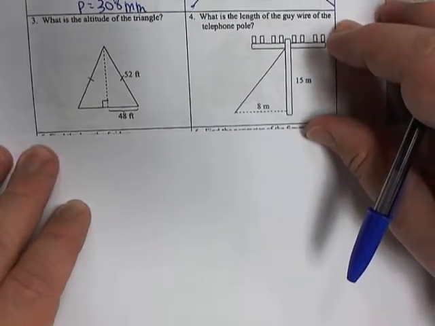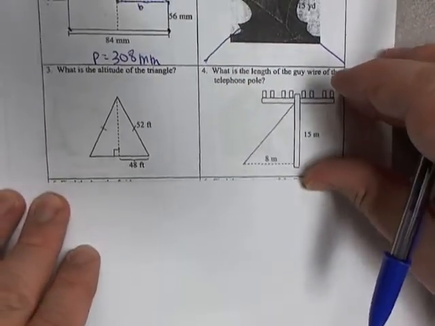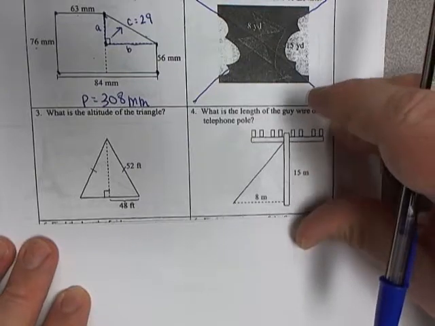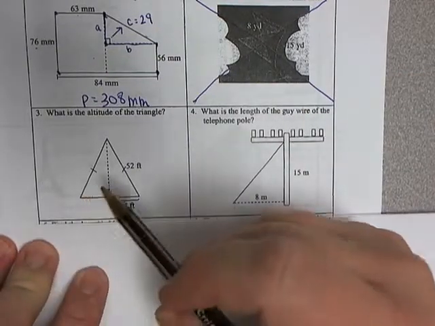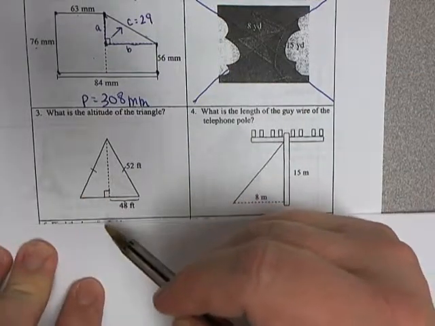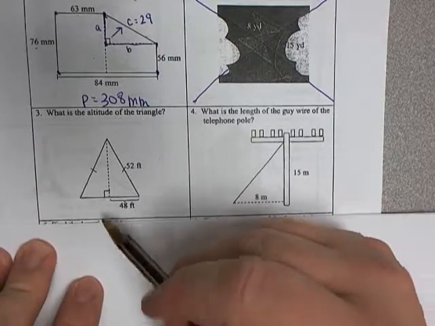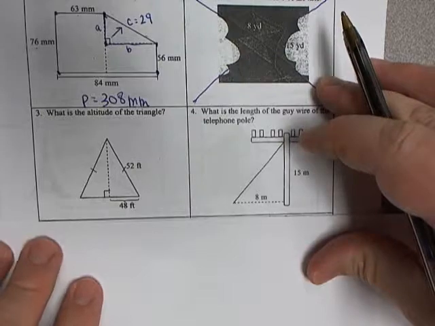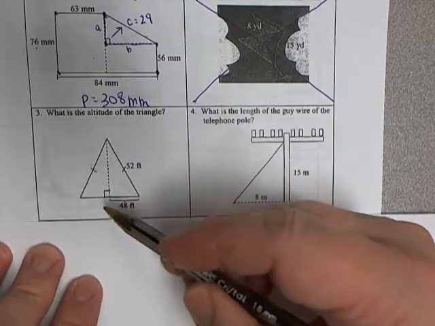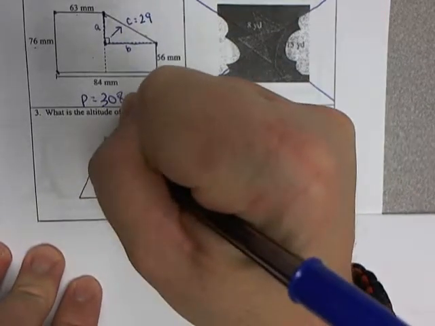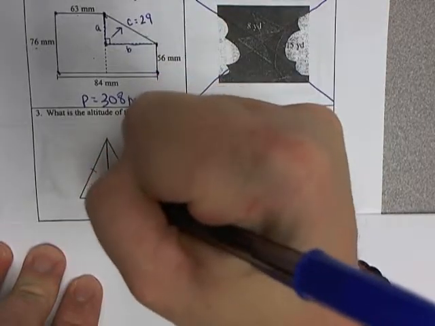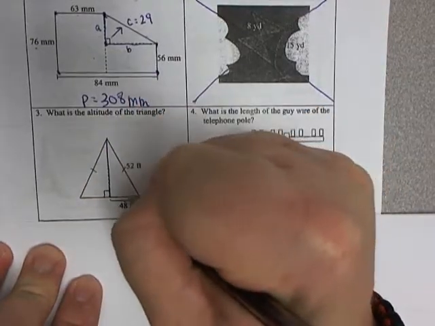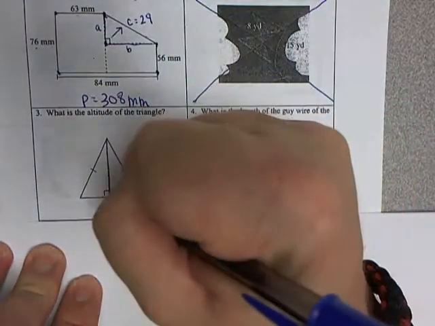Problem 3 says, what is the altitude of the triangle? And another way to think of the word altitude is, what is the height? What is the height of that triangle? So we need to first define our sides of this triangle. Well, let's outline the triangle. So we have this and this.